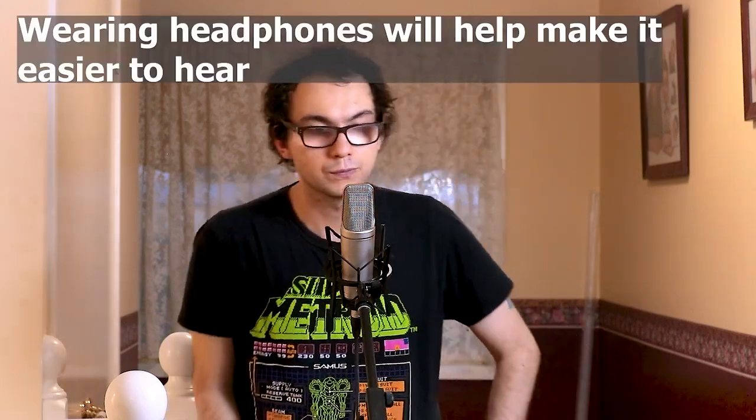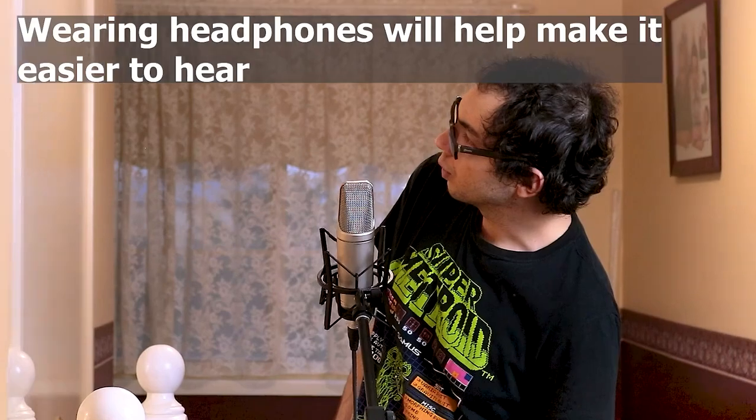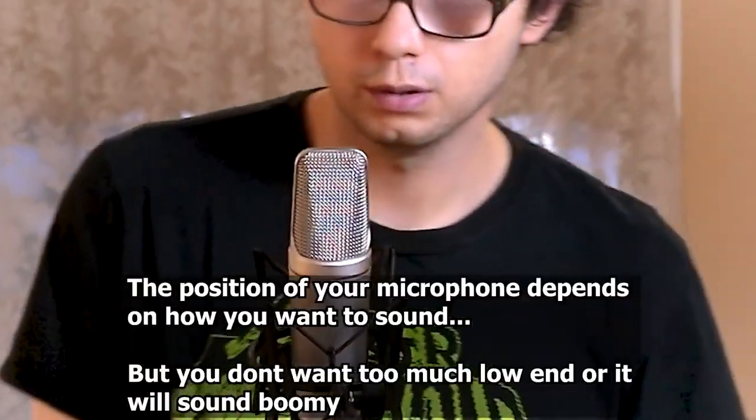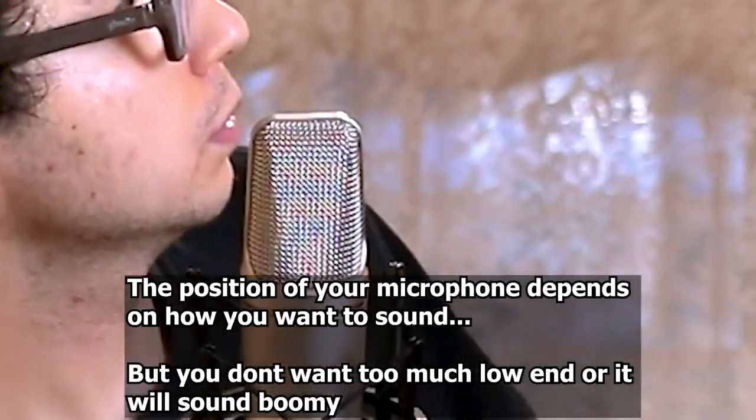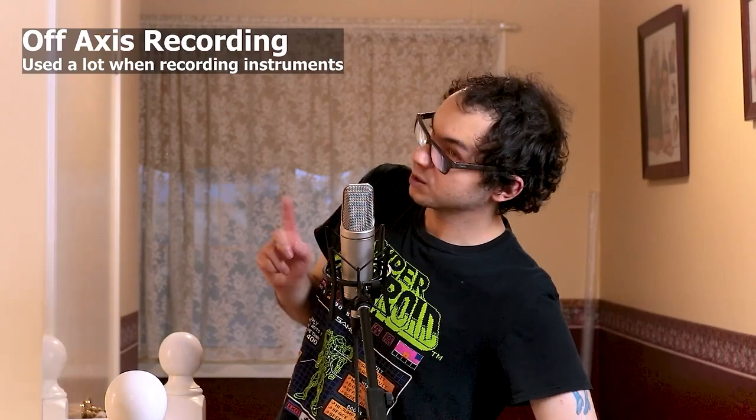So for an example of the proximity effect, here is my NT2A. I'm going to speak into the microphone and tilt my head around to show you the low end frequencies dropping in and out. See, it still picks up my voice pretty nice, but you're sacrificing a bit of low end. This sort of recording is called off-axis recording, and we'll explain in a little bit why it could be useful.